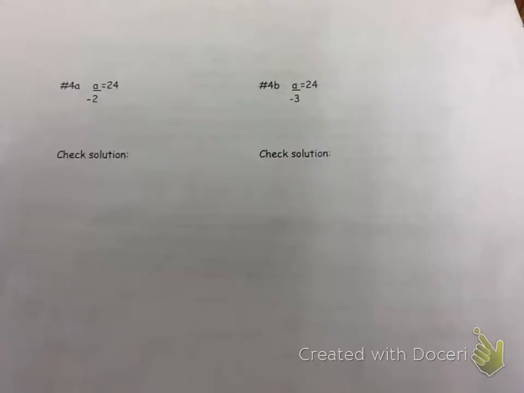All right, we are to our last example, number 4A, and it is an example with division. It is saying a divided by -2 equals 24. Well, to undo that division, the inverse of division is multiplication, meaning the opposite of division is multiplication. So if we are dividing a by -2, we need to multiply each side by -2.